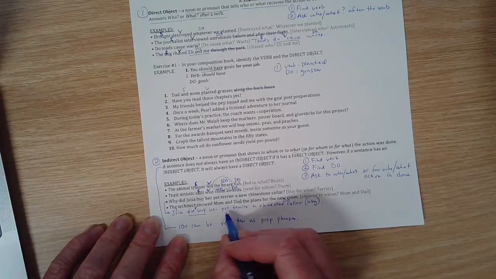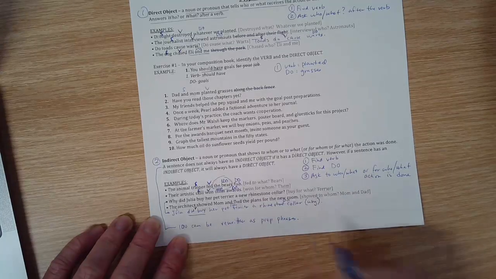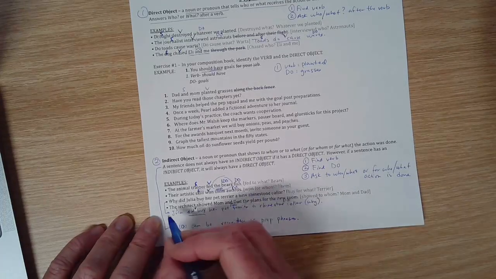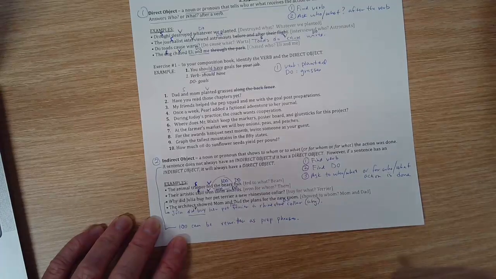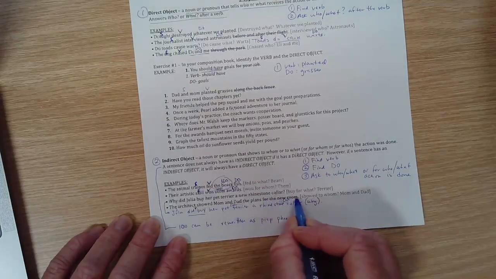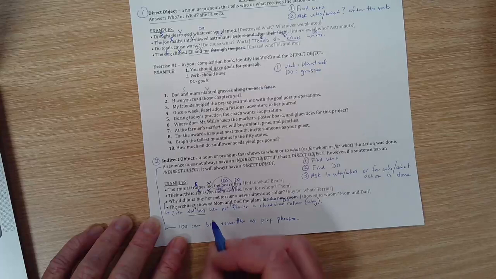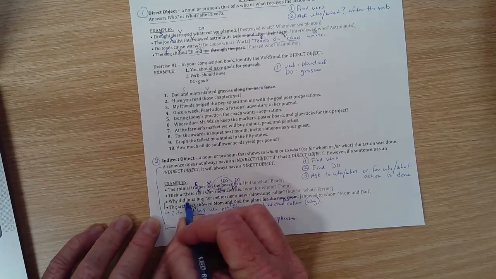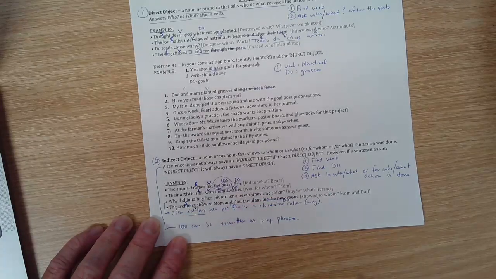For the new room, prepositional phrase, ignore it for now. Showed is our verb. Architect is the subject. They're doing the showing. What are they showing? They're showing plans. That's our direct object. For whom or for what is the action being done? Mom and dad are our indirect object.